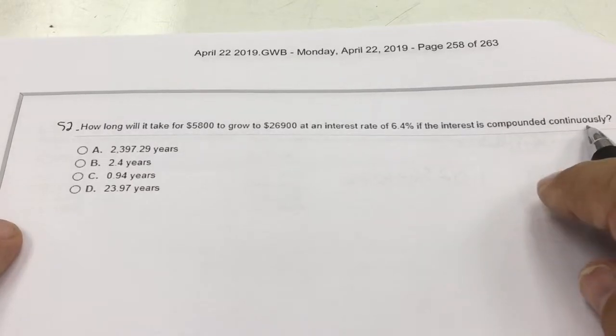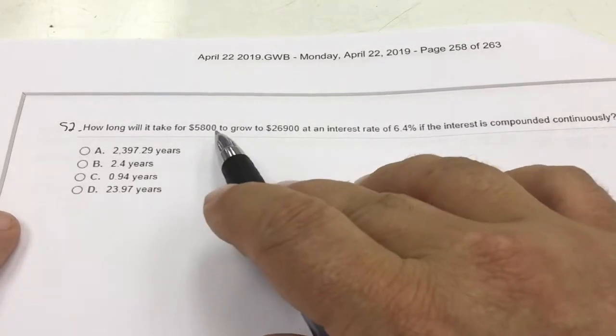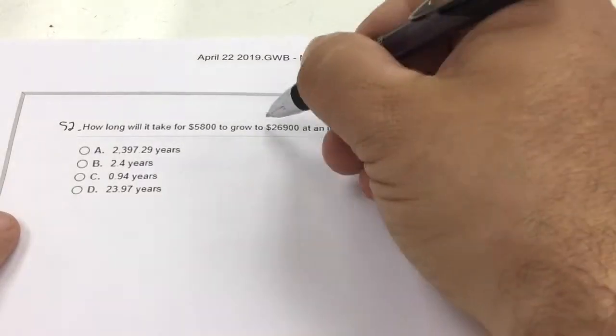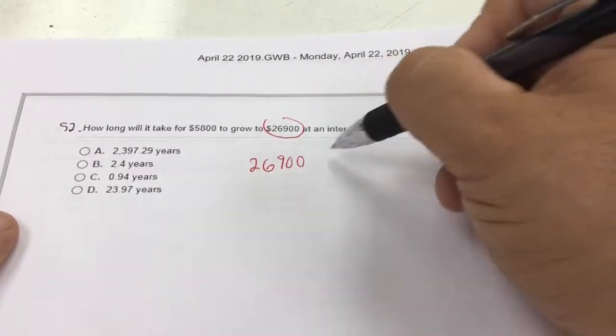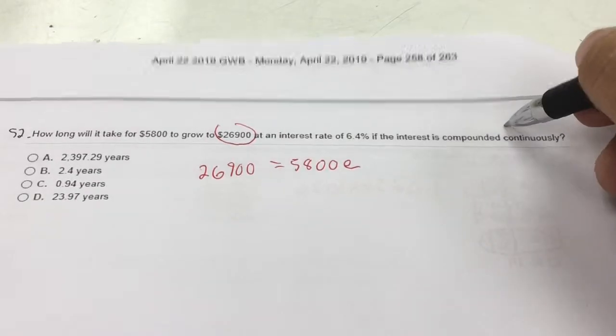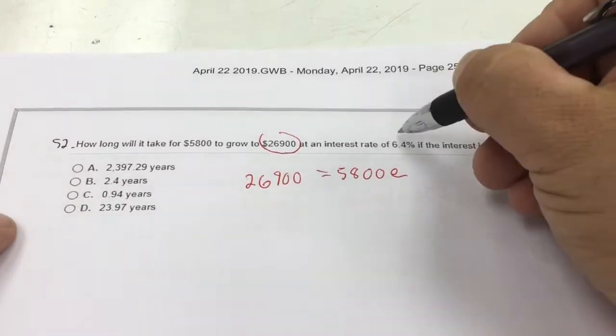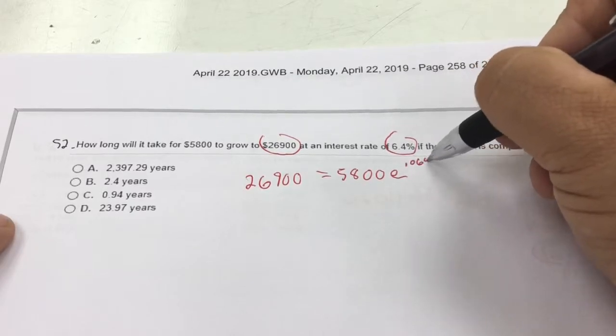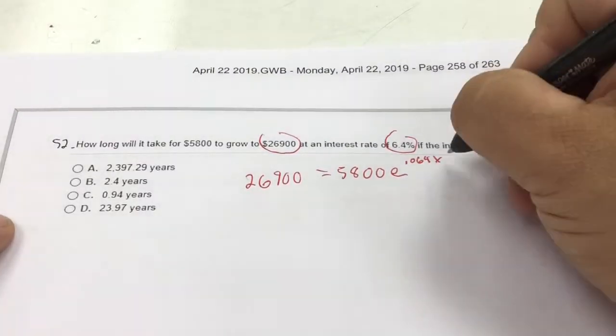This is a continuous compounding problem. This one's a little challenging. How long will it take for that amount of money to grow to that amount of money? So I'm looking for it to equal that amount. That's going to be 26,900 equals 5,800 times e, because it says continuously. That means e to the 0.064 times whatever the time is.